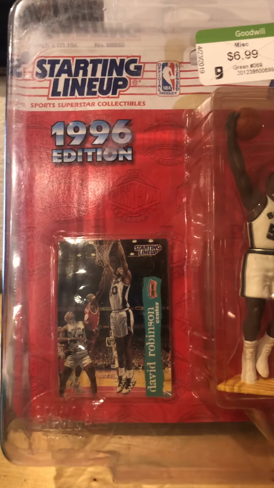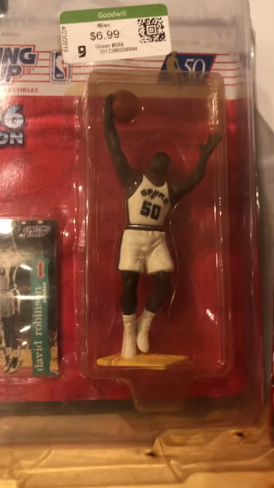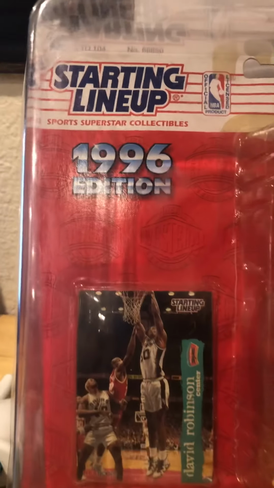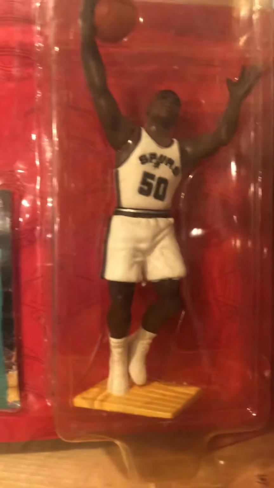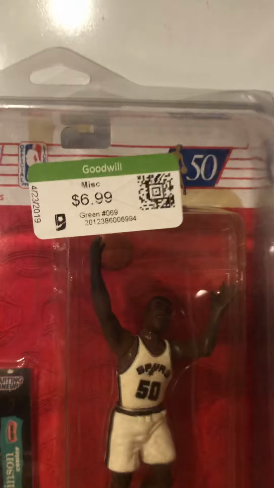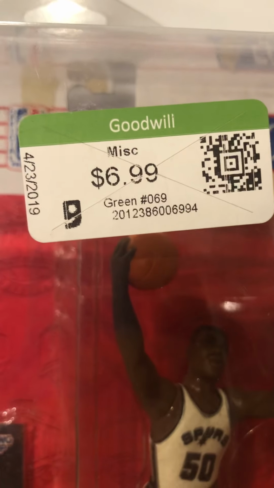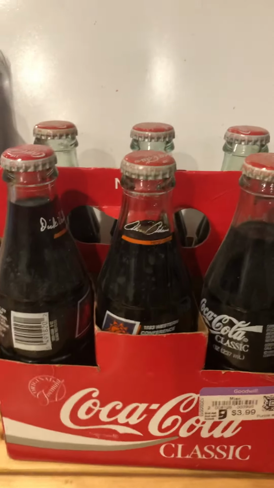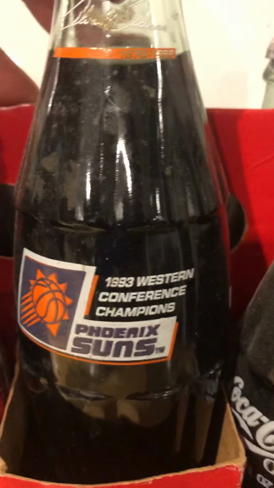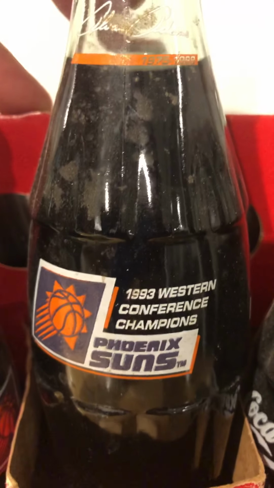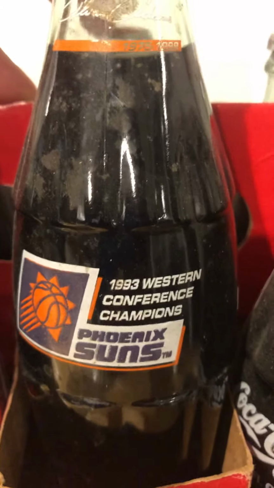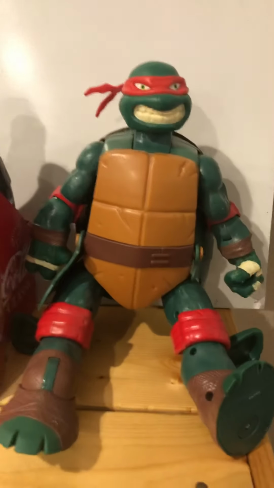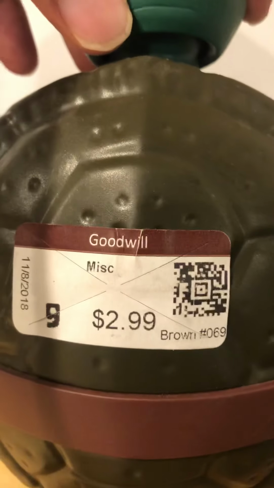A 1996 edition, I guess you can call it a collector's toy from 1996 from San Antonio Spurs, David Robinson. Obviously, I bought it at Goodwill. Here we have a 6-pack of Coca-Cola bottles from 1993 Western Conference champions when the Phoenix Suns won the conference championship. And here we have a Ninja Turtle that was also purchased at Goodwill for $2.99.